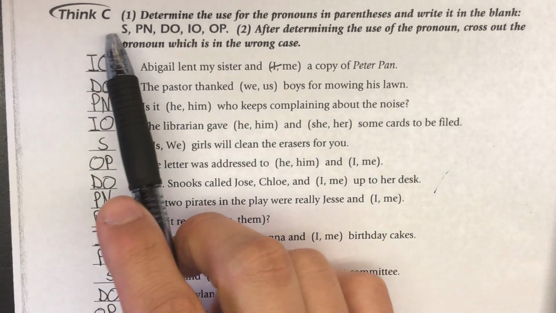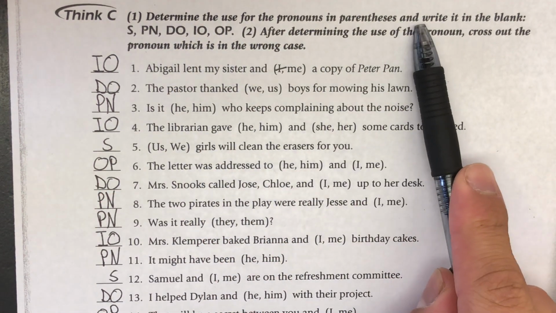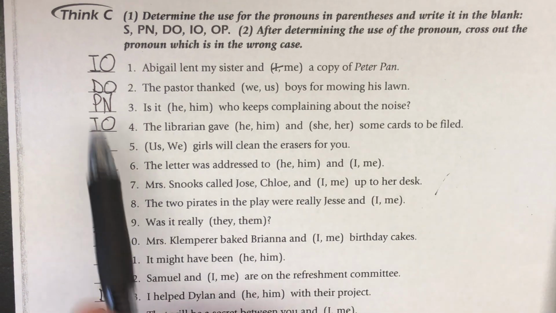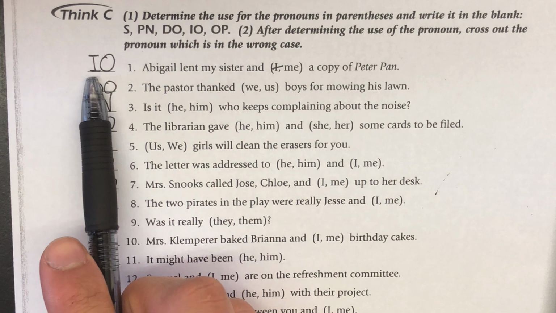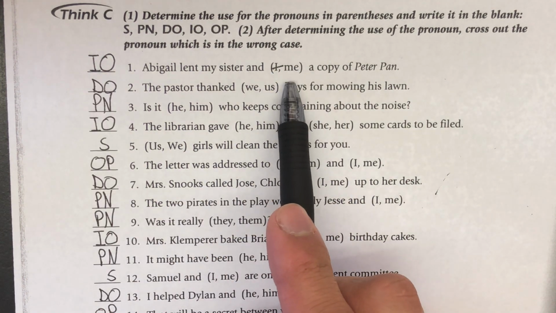So for Think C, page 170, determine the use of the pronouns in parentheses and write it on the blank, okay? So I'm going to go through each of them, and as I go, I'm going to determine how I got the final answer and then how I chose my pronoun, okay?